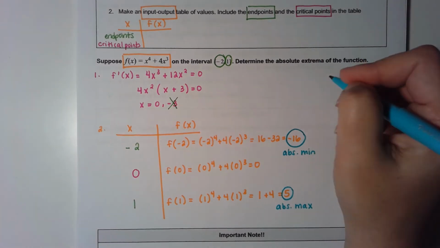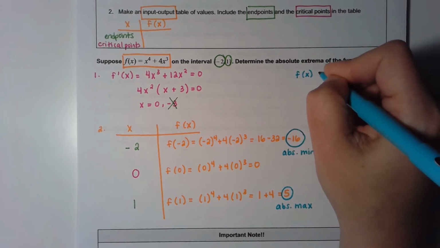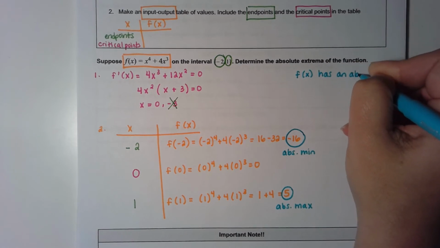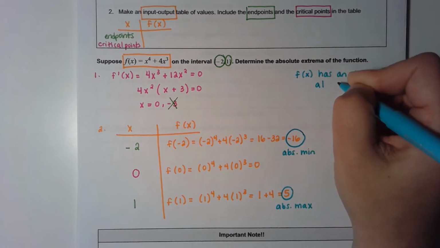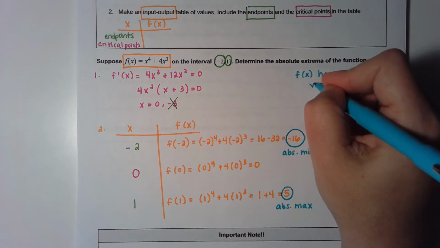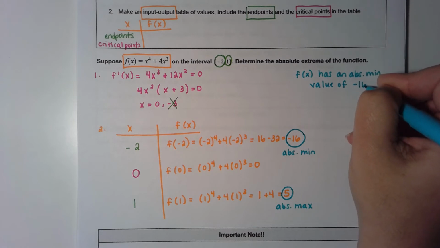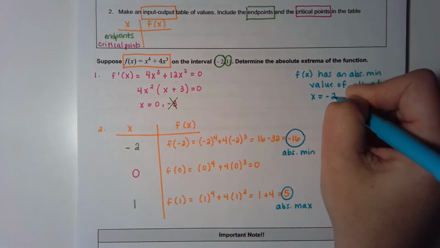So our answer would be that f of x has an absolute minimum value of negative 16 at x equals negative 2.